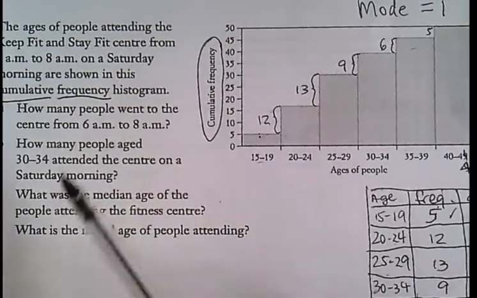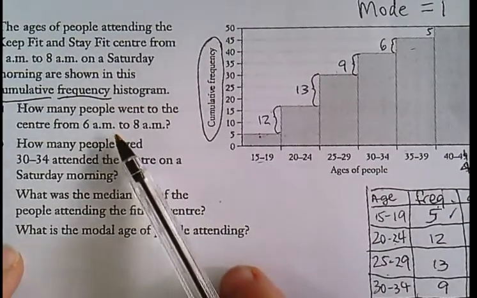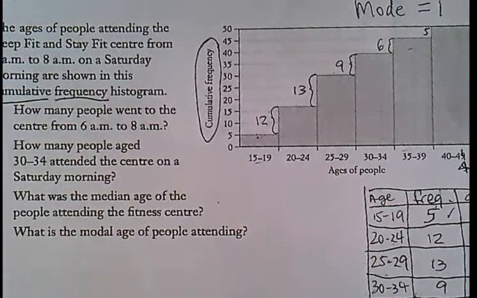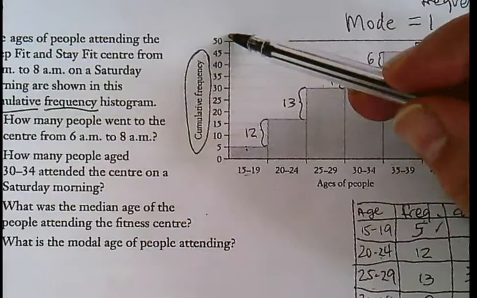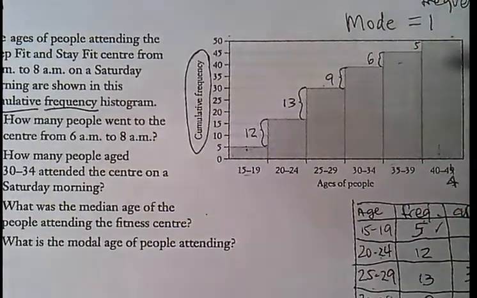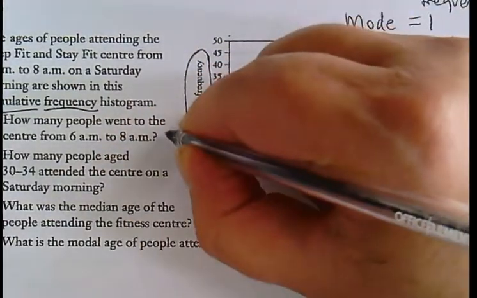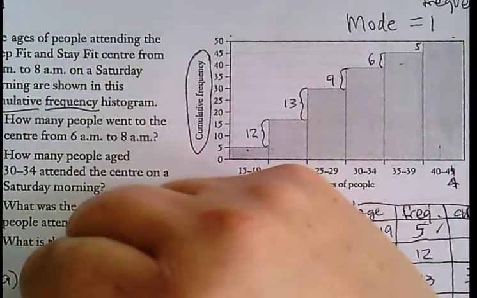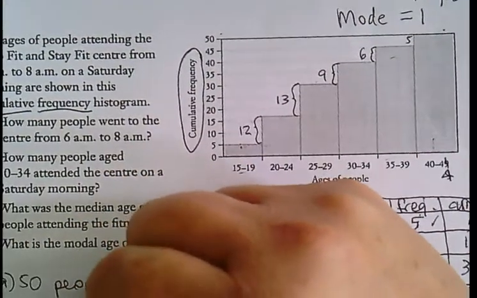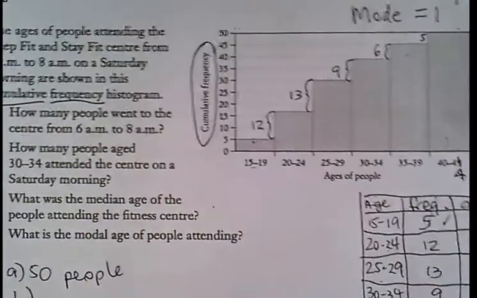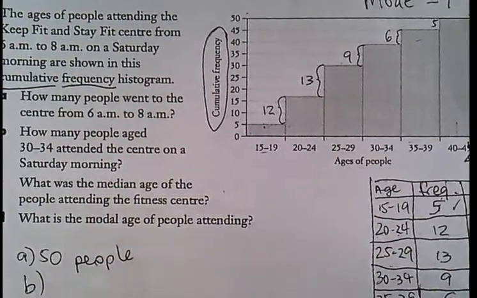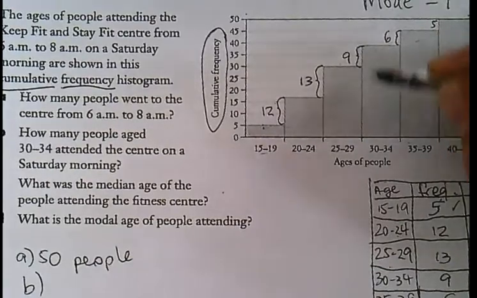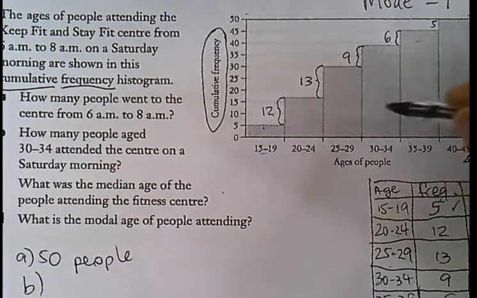Okay. How many people went to the centre from 6 a.m.? How many people altogether? You don't have to add them all up. You can see it here. It's the total. The total of all the frequencies is? Anyone? 50. So, A, 50 people in total went to the centre. B, how many people aged 30 to 34 attended the centre? 30 to 34, what is the increase from the column before?